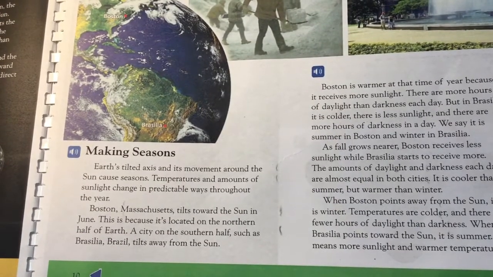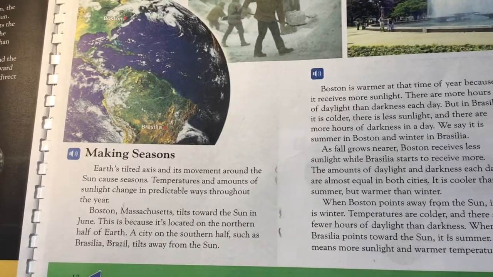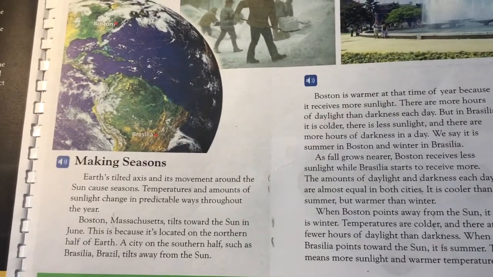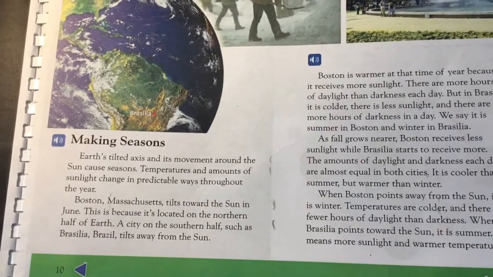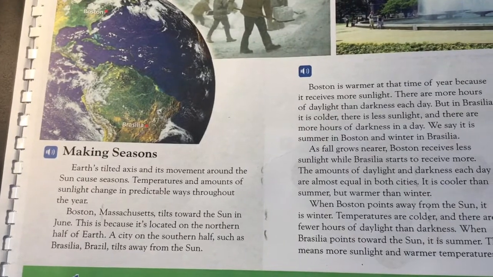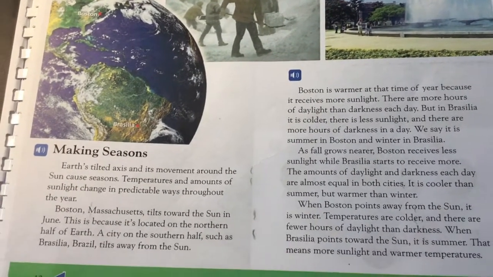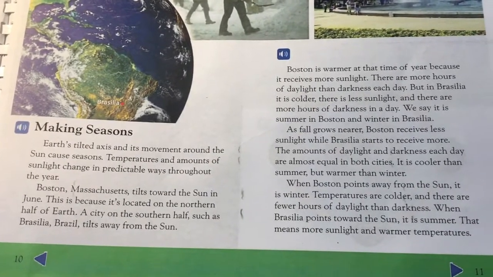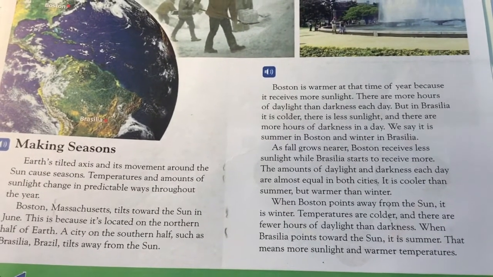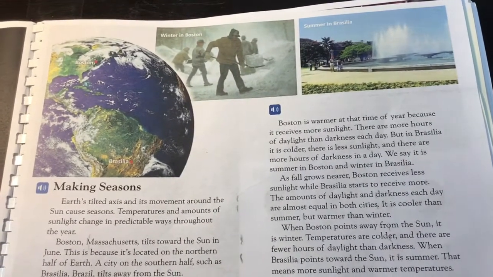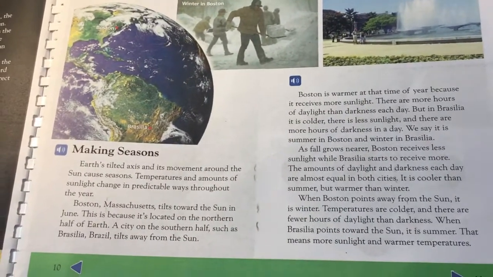Boston is warmer at that time of year because it receives more sunlight. There are more hours of daylight than darkness each day, but in Brasilia, it is colder. There is less sunlight, and there are more hours of darkness in a day. We say it is summer in Boston and winter in Brasilia.